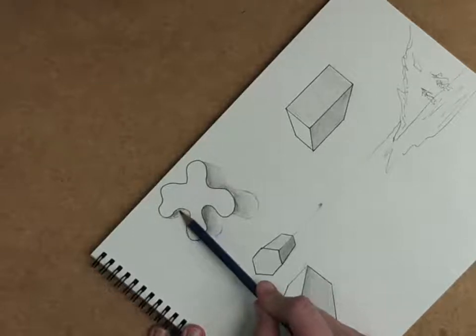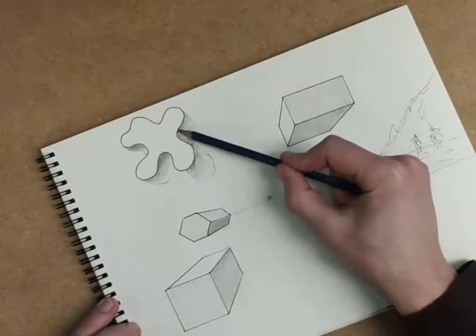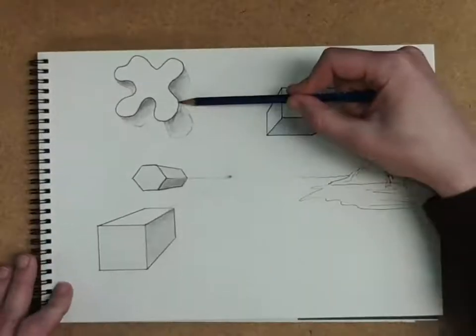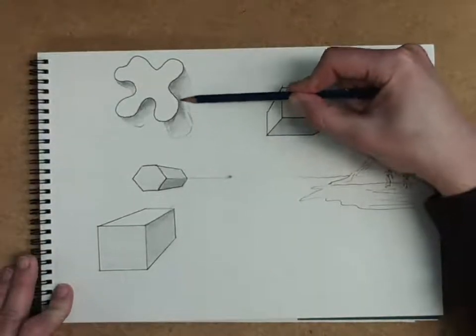Okay, but just for time's sake, and this is just practice, I'm just going through and pressing harder with my HB and developing those darker values and pressing lighter for my lighter values.